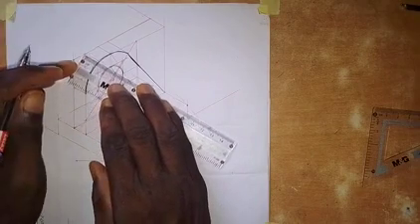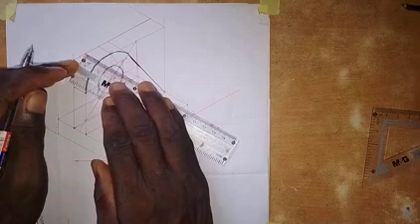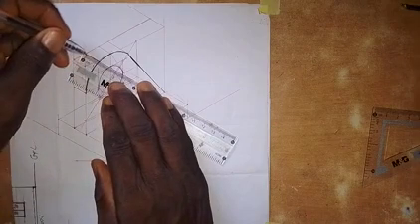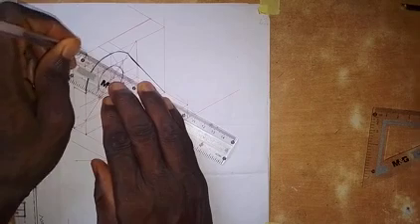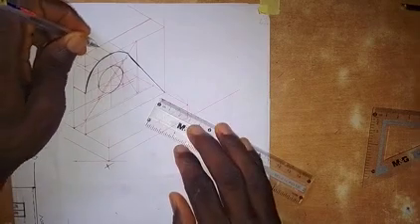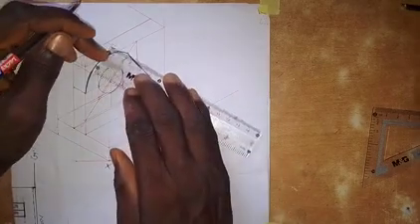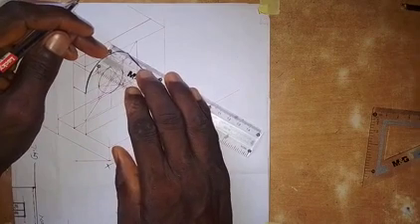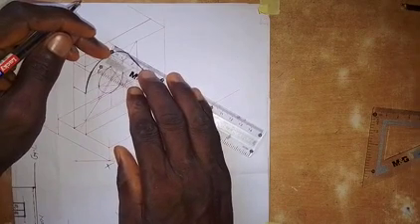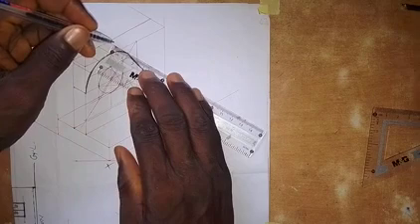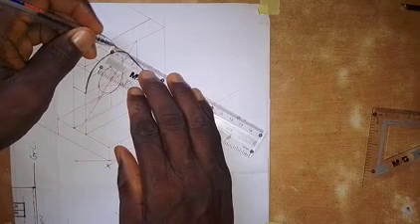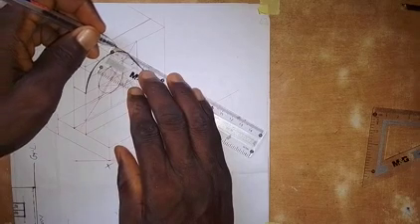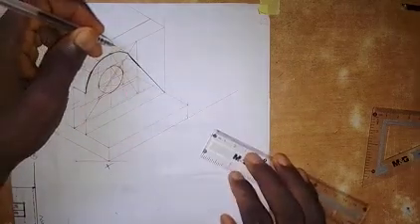Also on this line, I will also take 12 millimeters. So this is 12 millimeters here. Then this is 12 millimeters already, from here to here. But for this one, I need to take 12 millimeters from here. So looking at it, this is 12 millimeters here. Okay, so that's 12 millimeters.